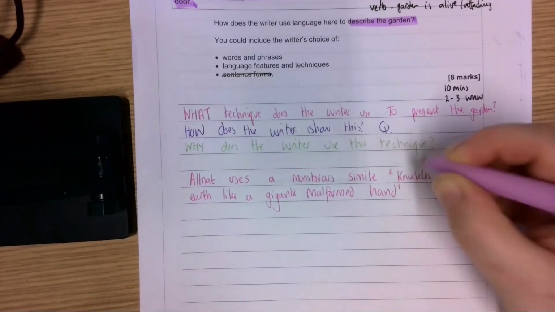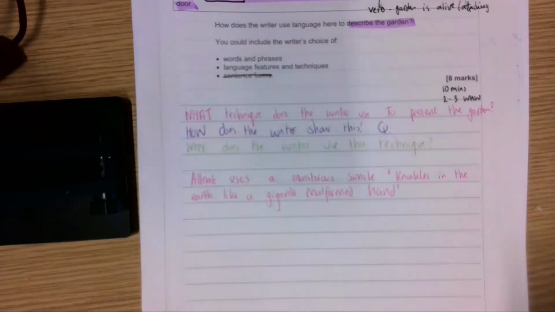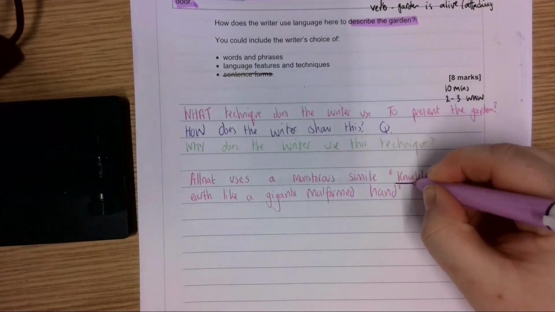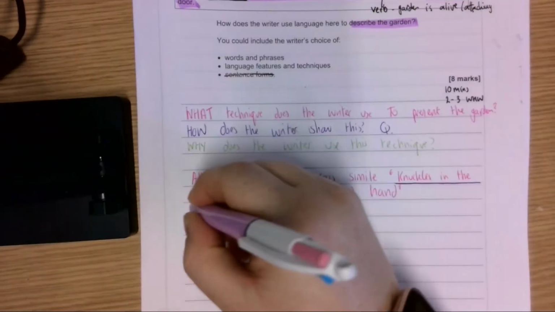I'm just going to underline that in purple so that we know where we've used our quotation.